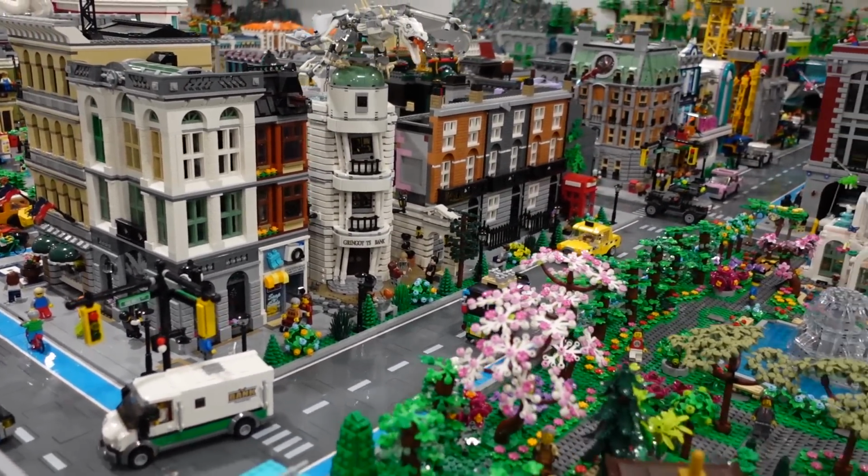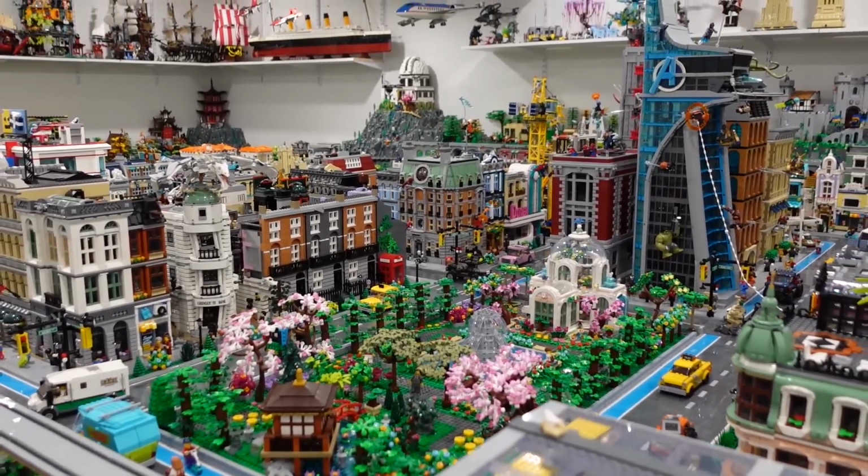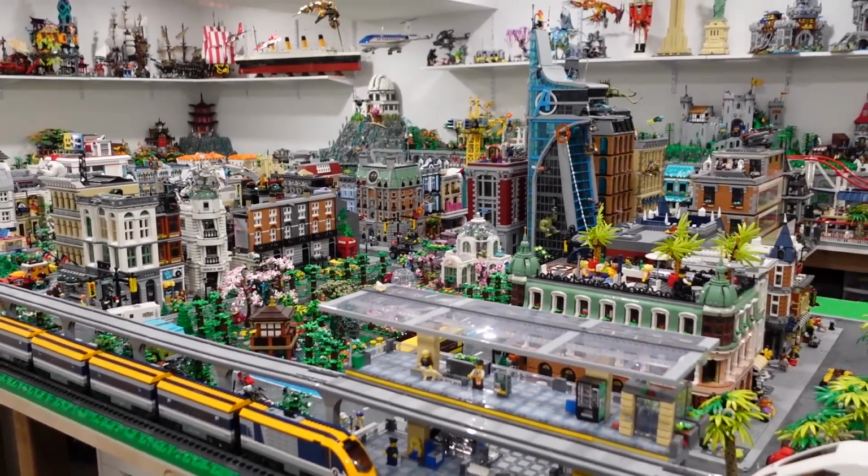What am I going to work on next? I don't know. Maybe that Home Depot, or I guess the interior details of that Lego City downtown mod that I did. Always something to do in the Lego room.